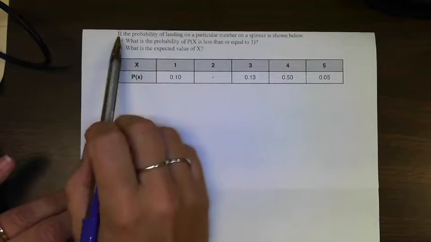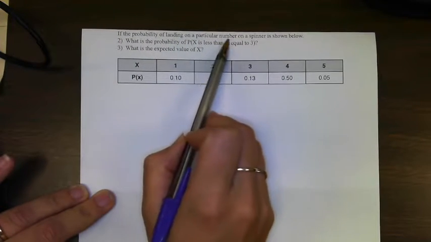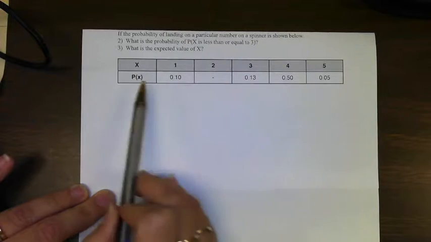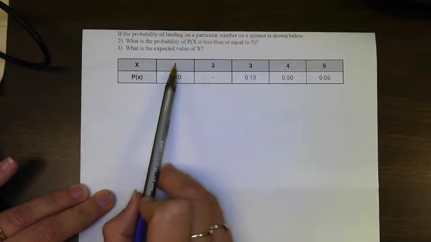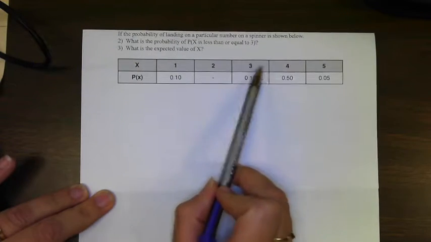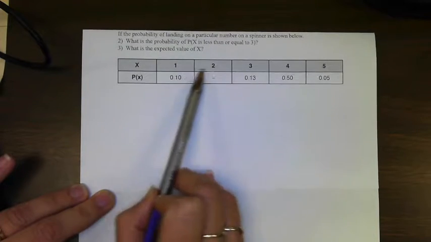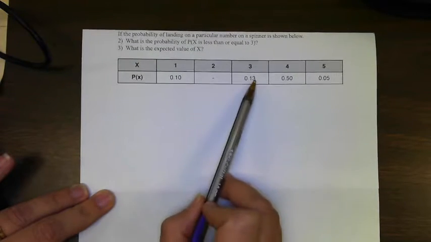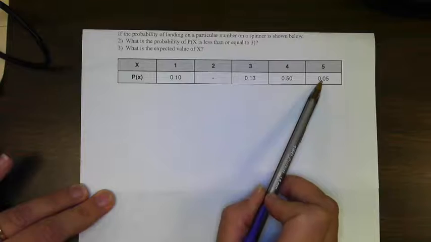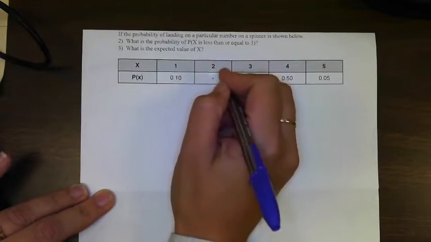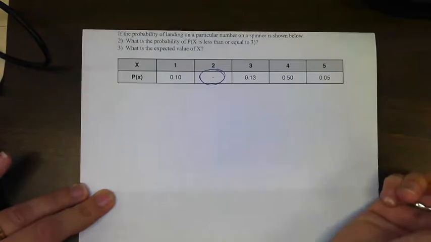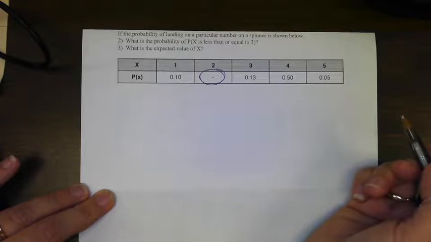All right, this problem: the probability of landing on a particular number on a spinner is shown below. So this is called a probability table, where I'm showing you all of your outcomes. The spinner is numbered 1 through 5, and this is the probability of landing on each outcome. And notice here that we're missing a probability, and I probably need to know that probability to finish this.